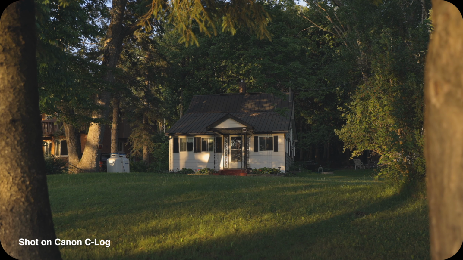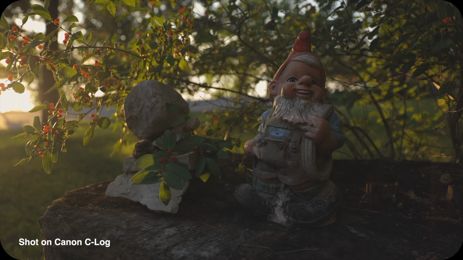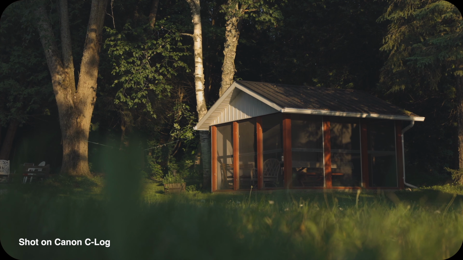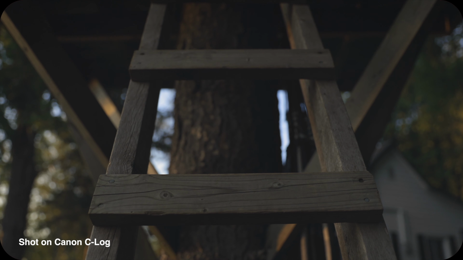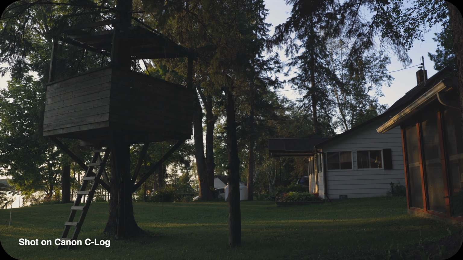I still really like C-Log 1. I just like how the shadows come a little bit milky, maybe less detail, but less grainy, less noisy. I like that, and I like how it's very easy to color grade, and I really like how the colors come straight off the camera.